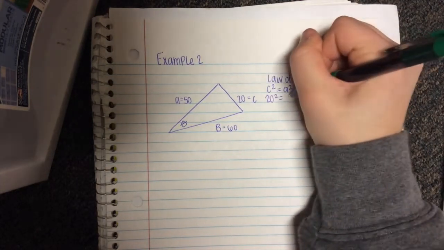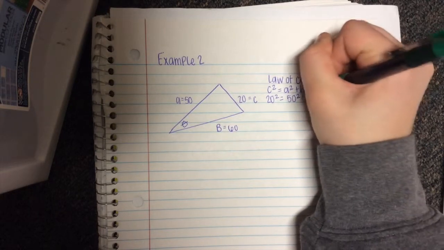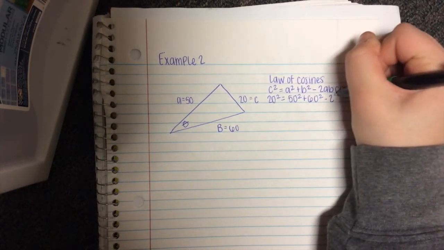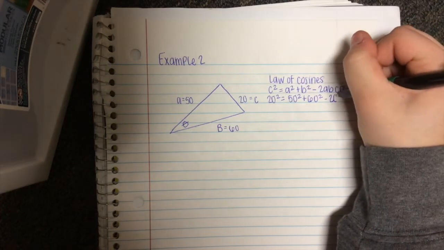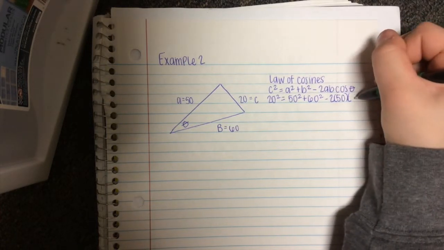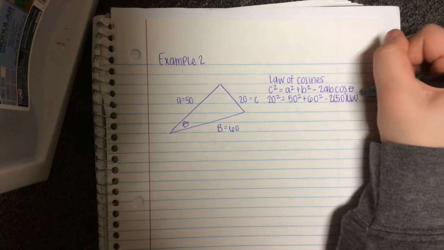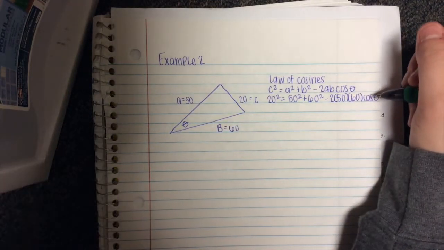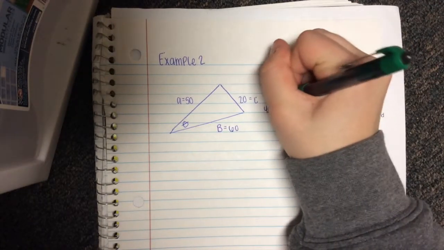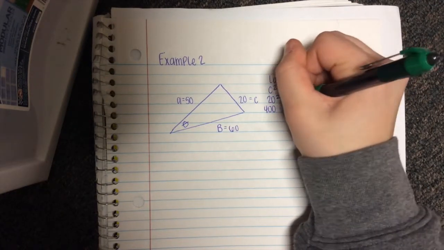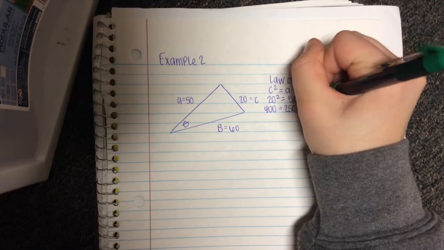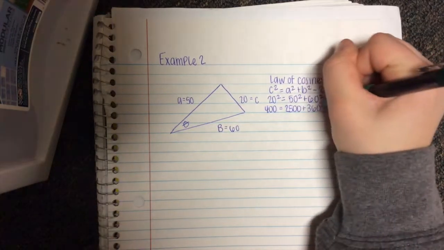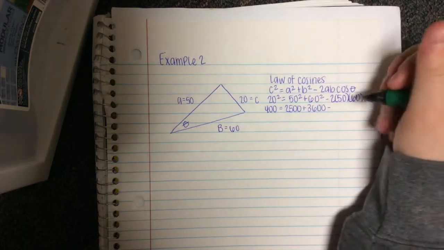When we plug the given values into the equation, we now have 20 squared equals 50 squared plus 60 squared minus 2 times 50 times 60 times the cosine of theta c. By simplifying the exponents, we have 400 equals 2,500 plus 3,600 minus 6,000 times the cosine of theta c.